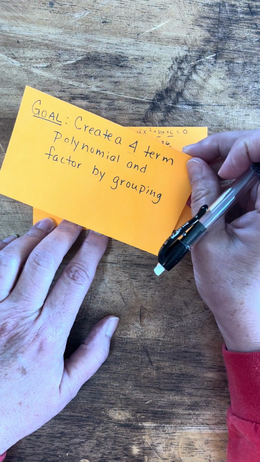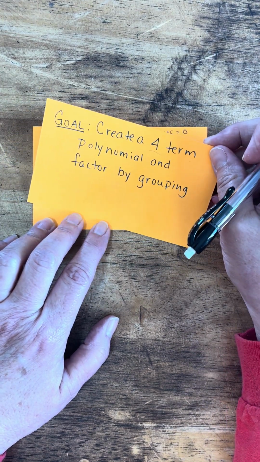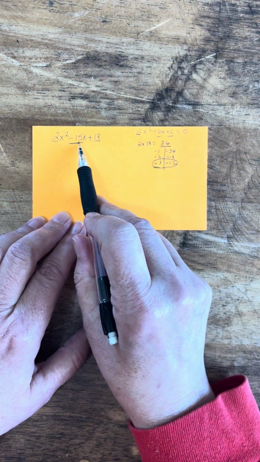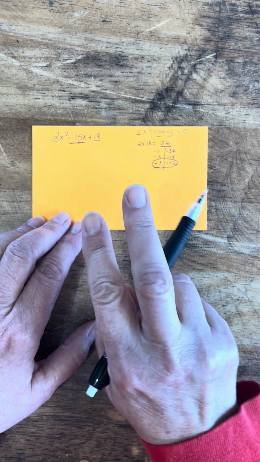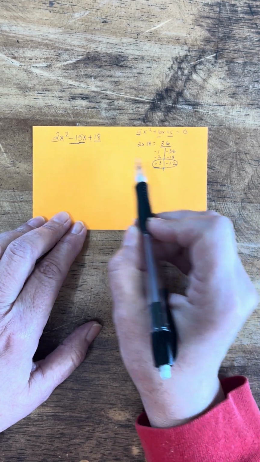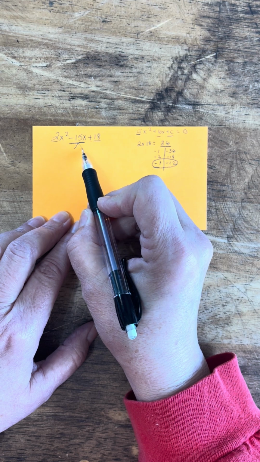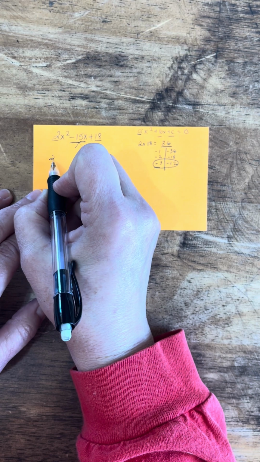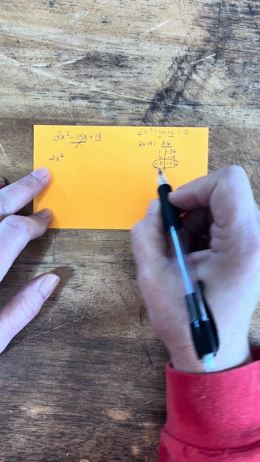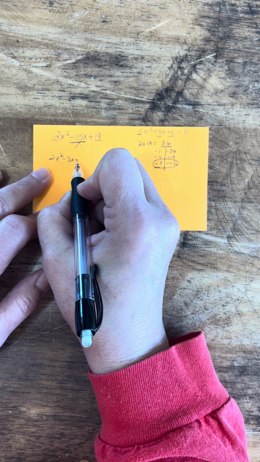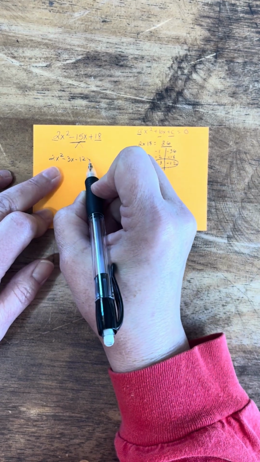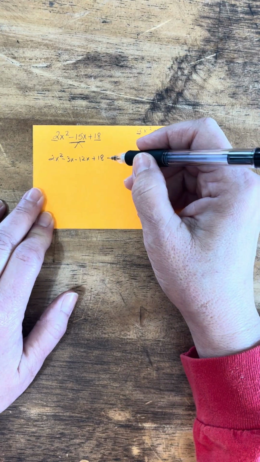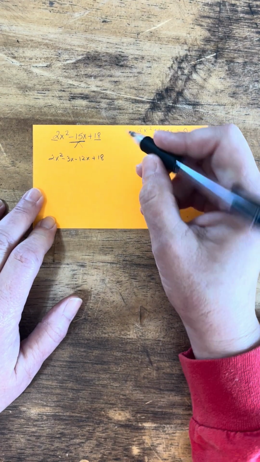Now remember, your goal was to create a 4-term polynomial out of 3. The only way to do that is take one of these terms and rewrite it into 2 terms. Well, here's these numbers. We're going to rewrite the 15 as the combination of these 2. So now we have 2x squared, minus 3x, minus 12x, plus 18. Now that's awkward, but we did achieve our goal. We made a 4-term polynomial.